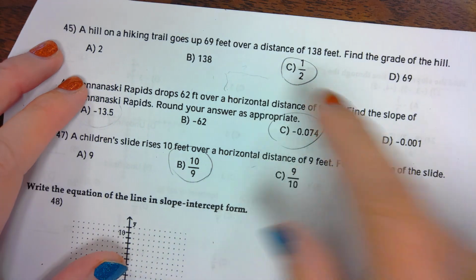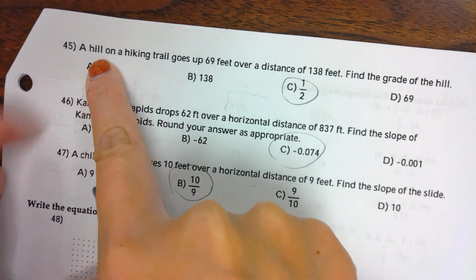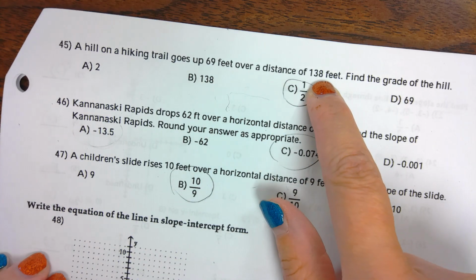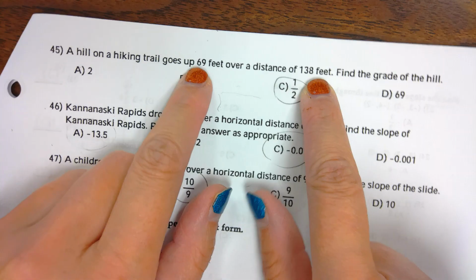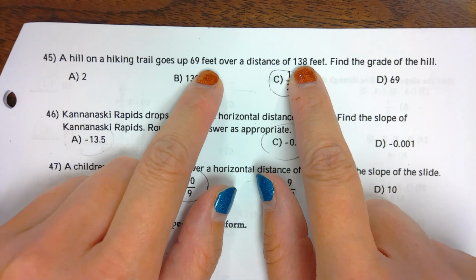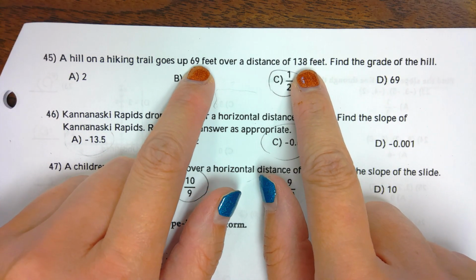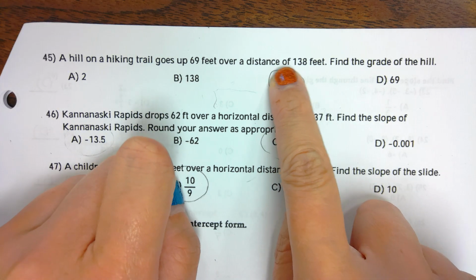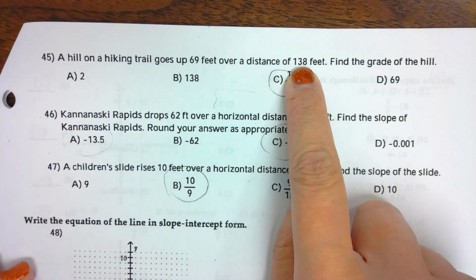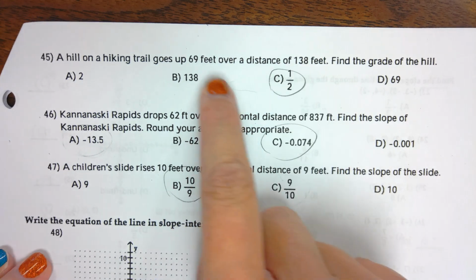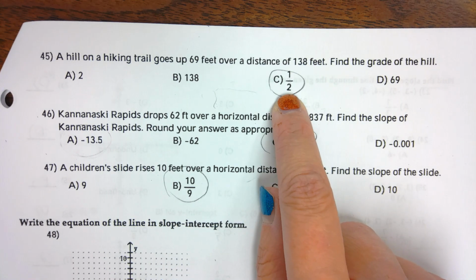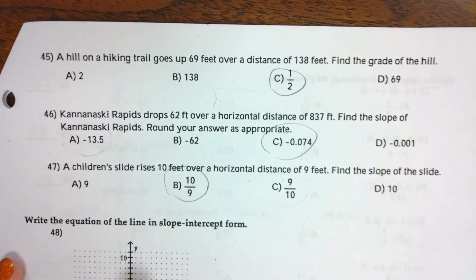Okay. And then this one, a hill on a hiking trail goes up 69 feet over a distance of 138 feet. So which one is my rise? Which one is my run? Go up 69. What does that imply? Vincent? The rise. And then over a distance of this, which means that's my run. Yeah, so all you're doing is 69 over 138. If you reduce that, you get 1 over 2. That's as simple as that.